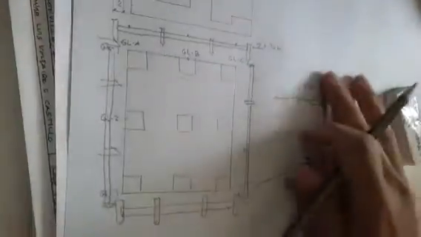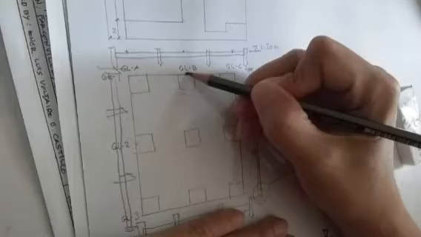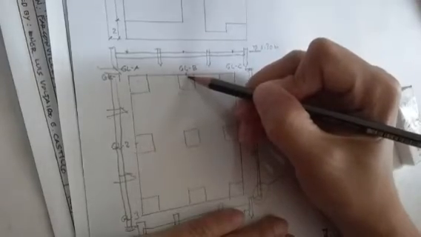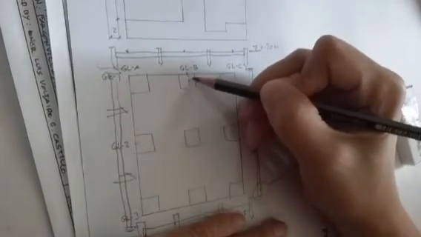So what is the size of our footing? The size of our footing is 0.7. So we have a 0.7 here, so 0.35.